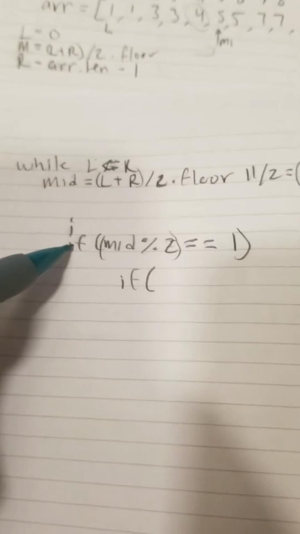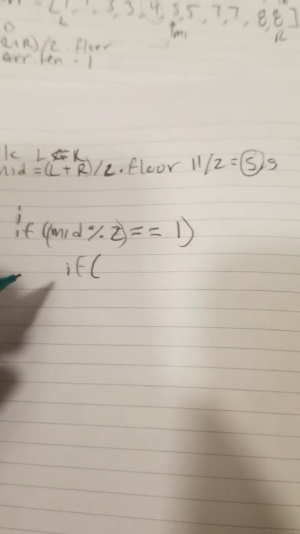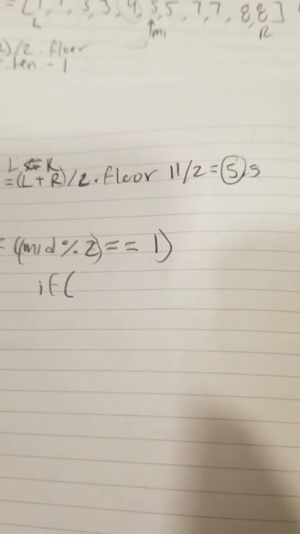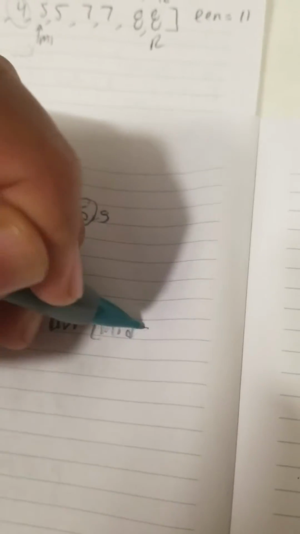And in the first part we're going to determine if it's equal to 1 based on modulus. So we're going to take the middle modulo 2, and if the remainder is equal to 1, we're going to compare if the array at the middle, essentially this one right here, 5, is equal to the array at the middle minus 1.